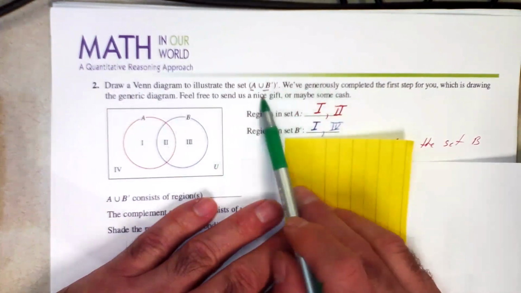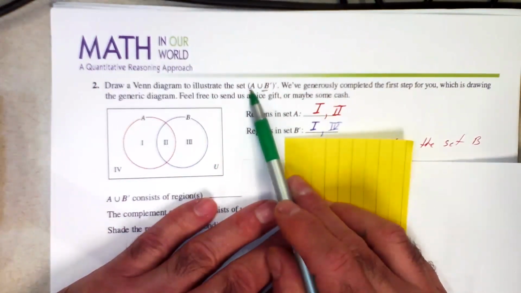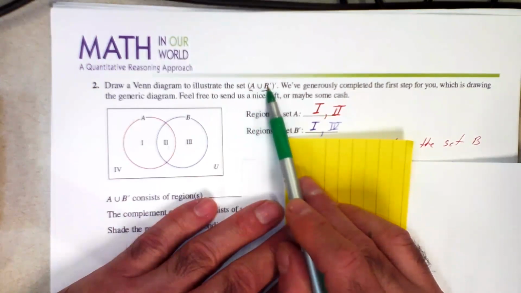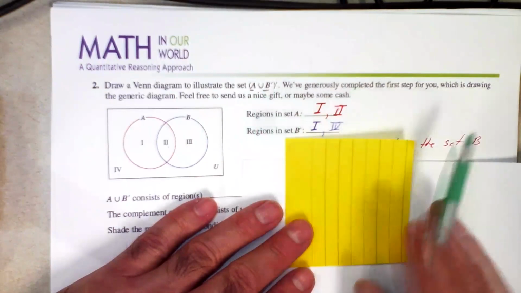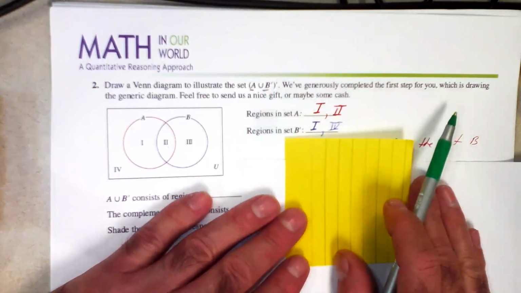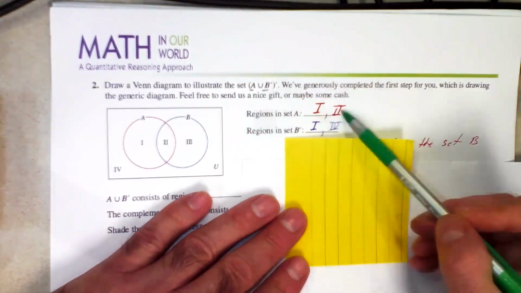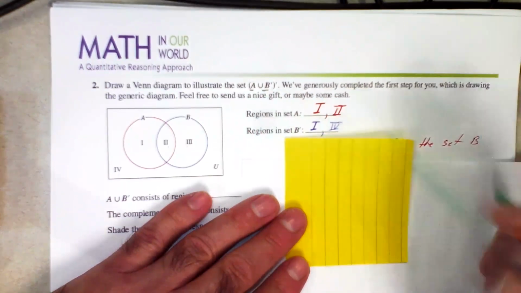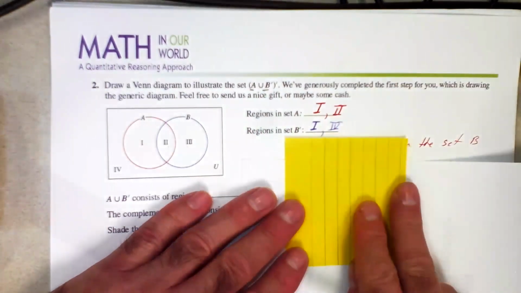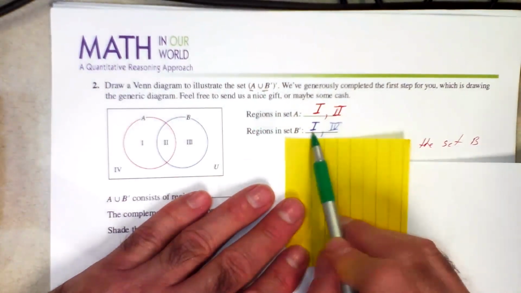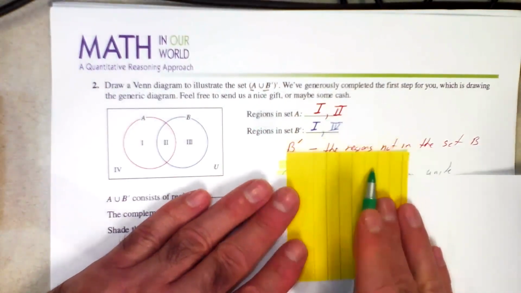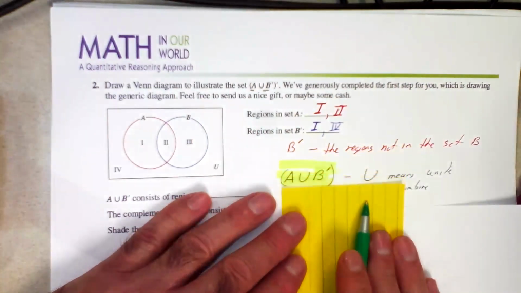So now that we know this and this, now we can perform the union. What does union mean? If you recall, you're uniting these regions with this region. So you're going to combine them. If you combine them, technically you get 1, 2, 1, 4, but you don't have to write 1 again.